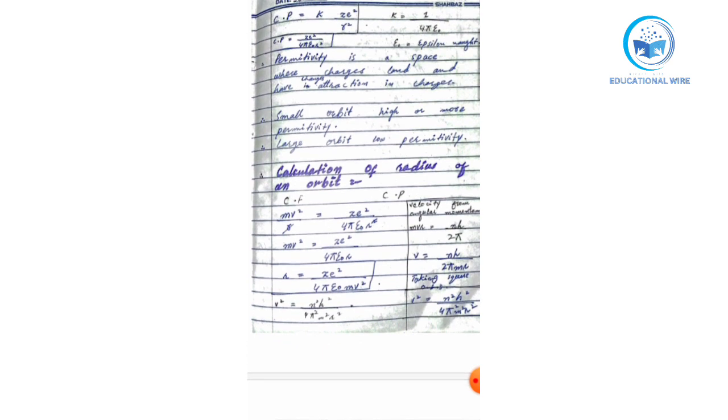So centripetal force is directly proportional to proton into electron upon their radius. When we remove the directly proportional sign, we will put the constant k over here. So centripetal force is equal to k.